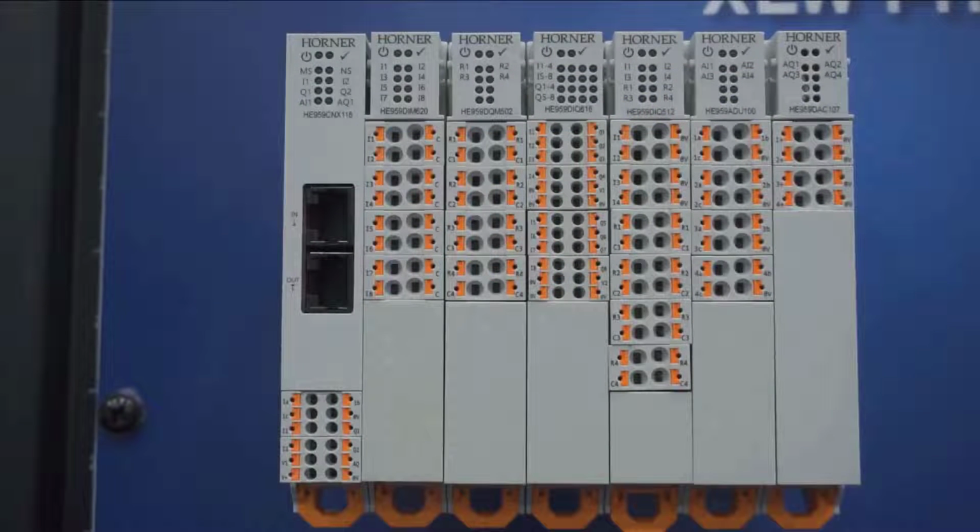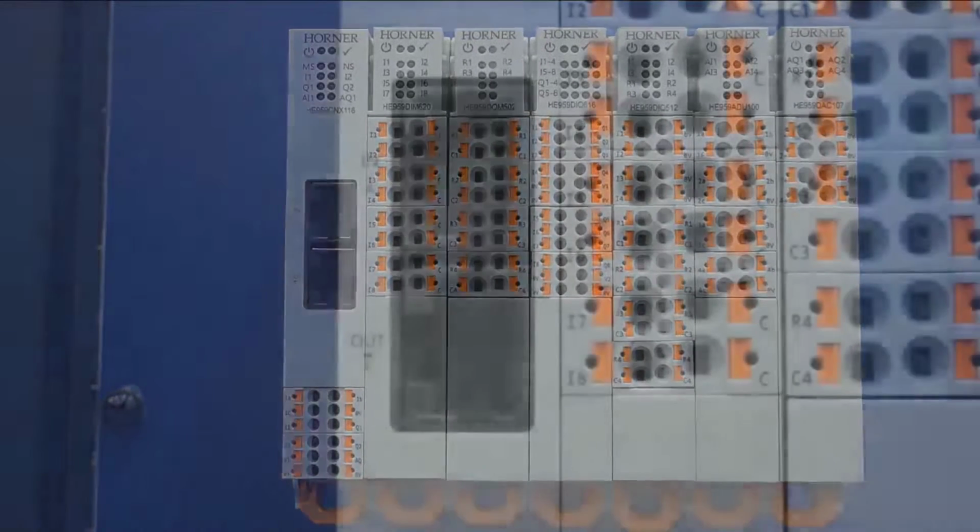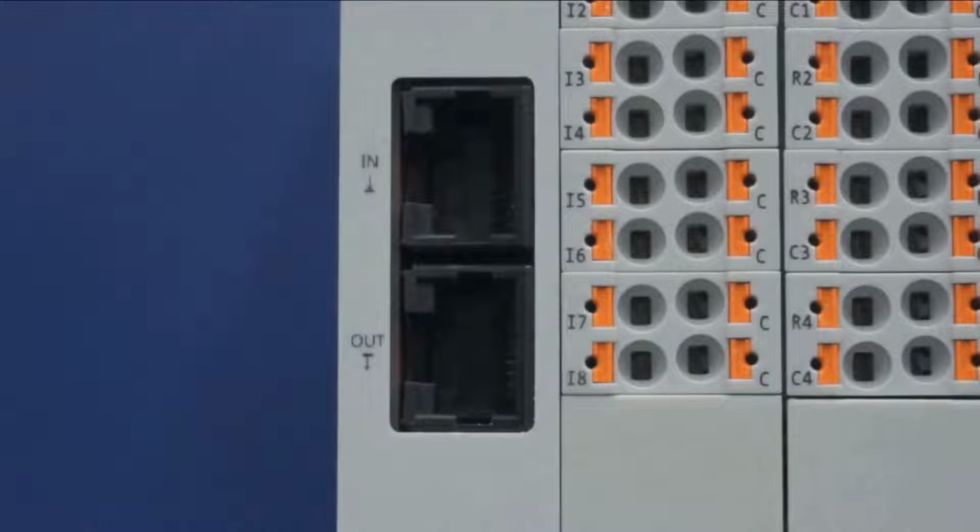Let's take a closer look at the base module, which is the first component in the stack. The primary function of the base module is to provide the connection to the OCS, which is plug and play from a wiring standpoint. The first commercially available base is the CNX. It features Horner's CsCAN network, but utilizes standard patch cables for network in and network out. That means straightforward daisy chain wiring.